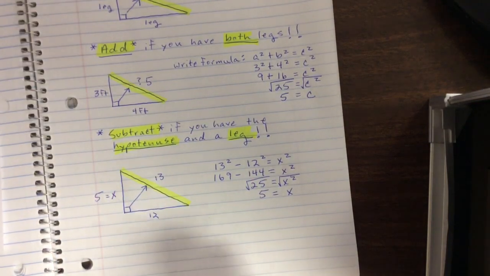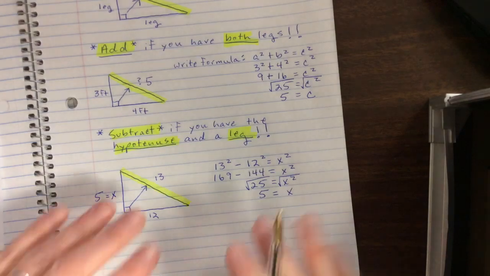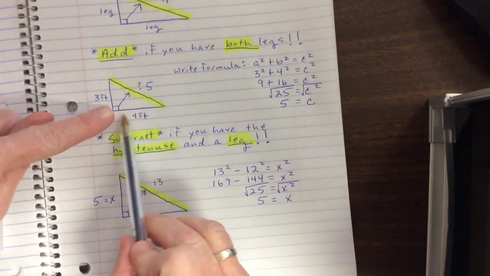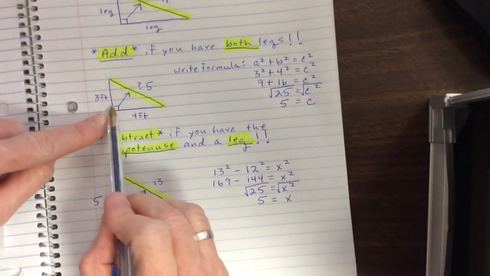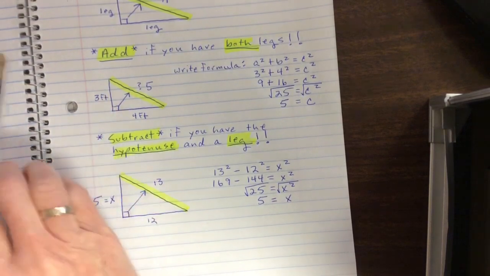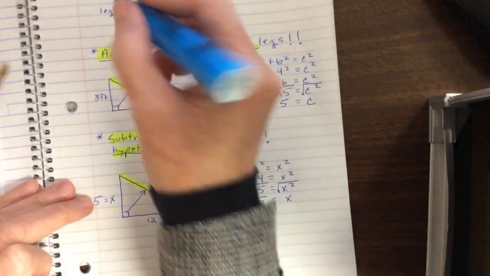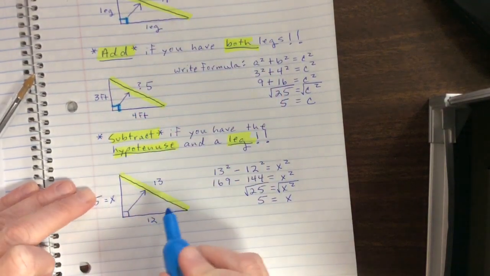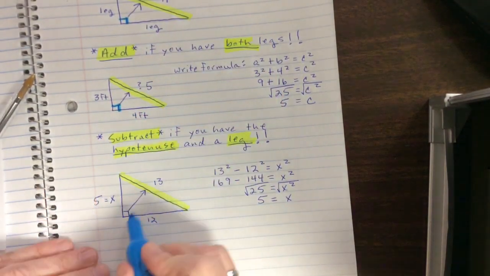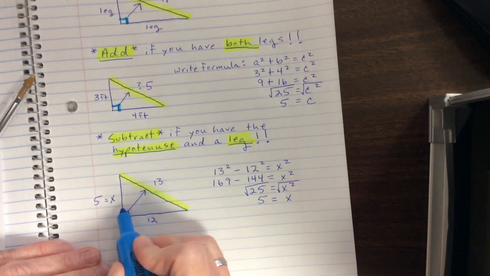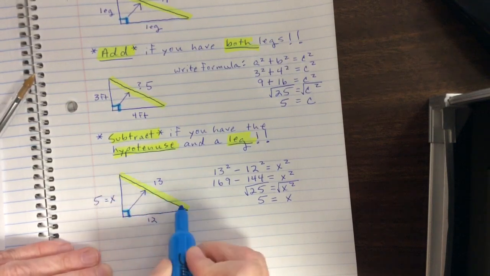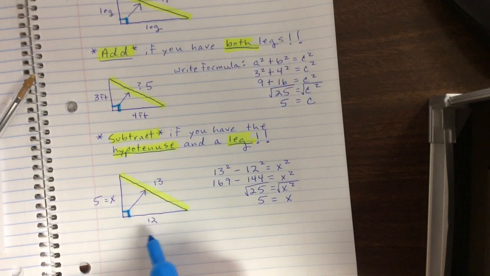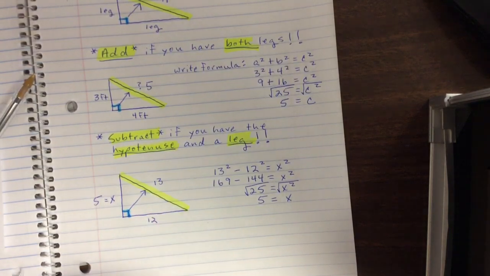Okay? So the main thing you need to know is if you have both legs that are connected to the right angle, in fact, I'm going to highlight that, your right angle. If they are connected to the right angle, you add. If you have the longest side, which is the hypotenuse, and a leg, you will subtract. And you will not miss any of these if you do that.